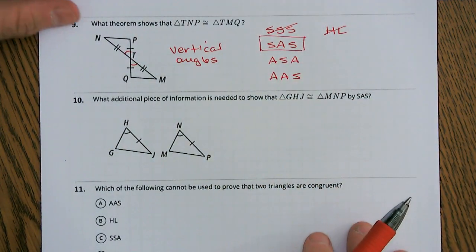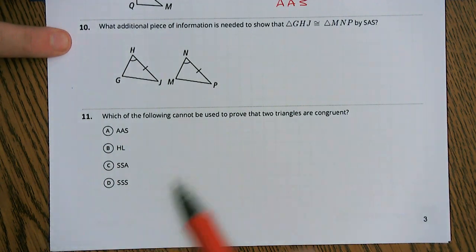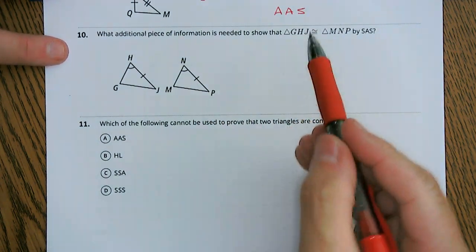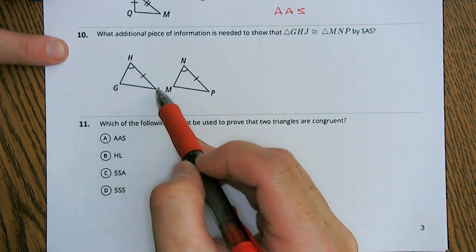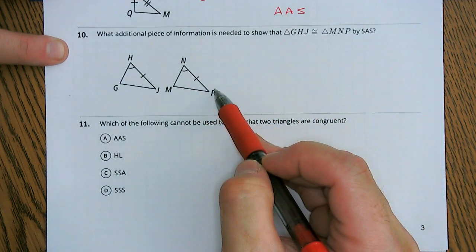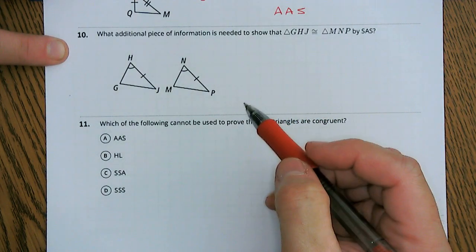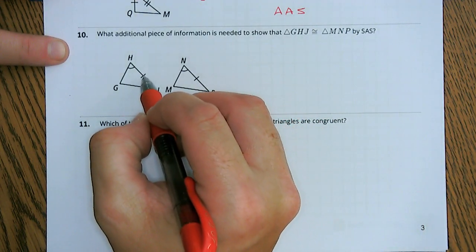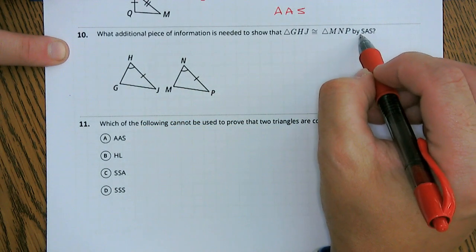Okay, let's take a look at number 10. So what additional piece of information is needed to show that triangle GHJ over here is congruent to triangle MNP by side, angle, side? Well, let's see what we have. We have a side and an angle, a side and an angle, right? We already have a side and an angle.